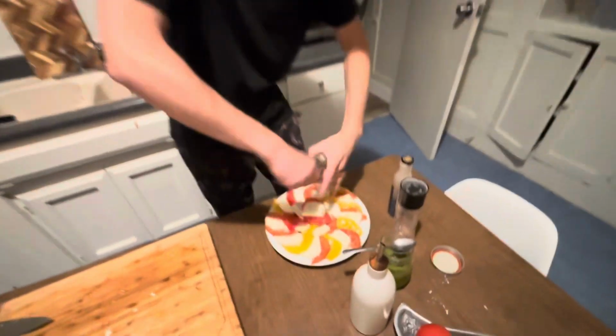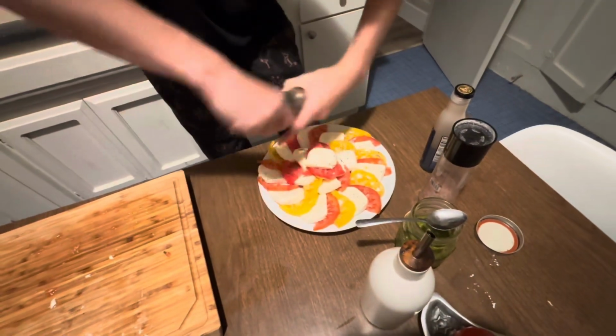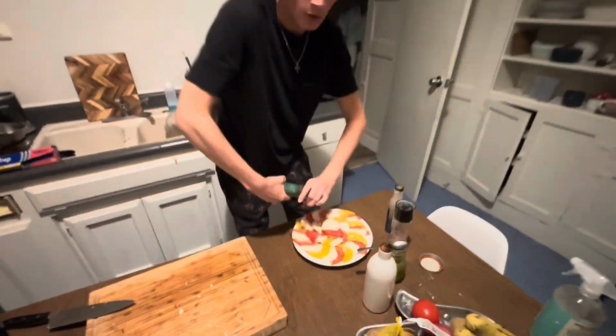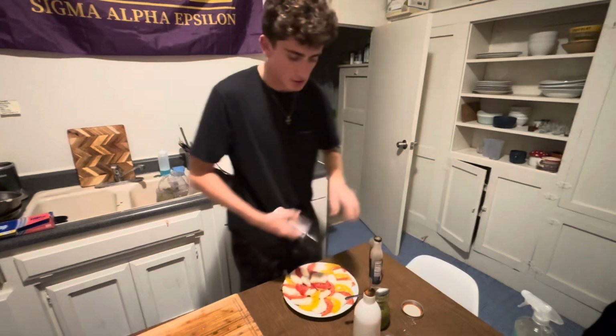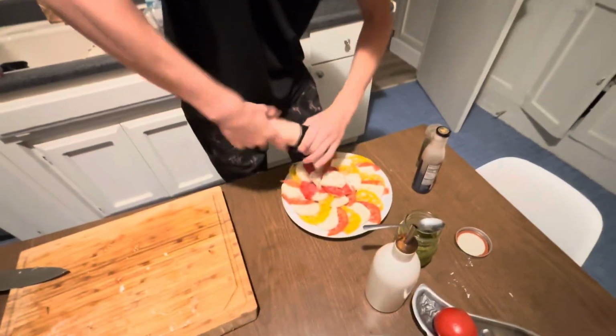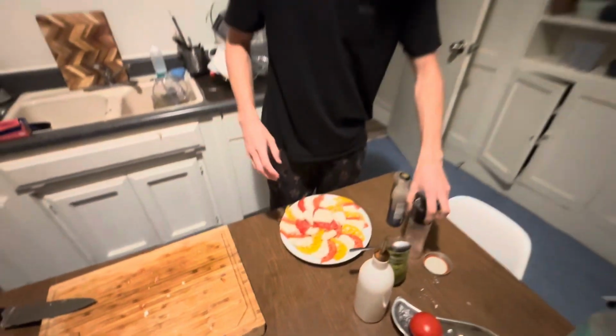We're gonna start with some pepper. Add a nice little sprinkle to it. I'm a big fan of pepper, so I'm gonna add somewhat of a hefty load. Next, just a little bit of extra salt. It'll bring out the flavor in the tomatoes. And as always, salt is amazing.